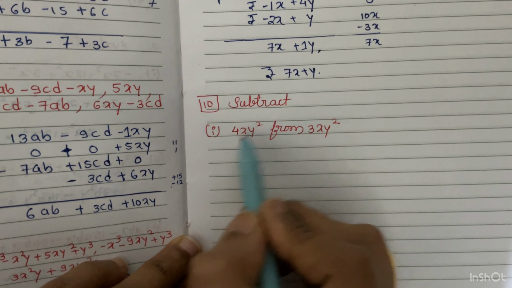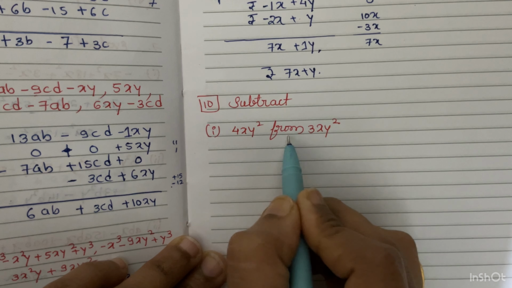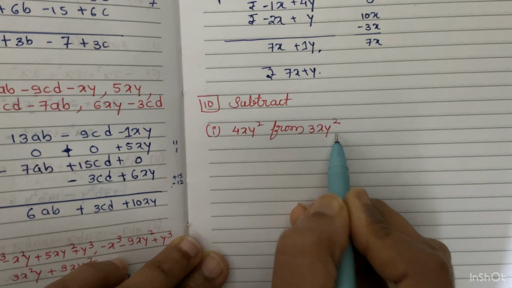Question number 10, subtract. In that first one, 4xy square from 3xy square. So it means this number we are subtracting from this number. It means this number comes first, that is 3xy square. From this we are subtracting minus 4xy square. Here this will be plus.